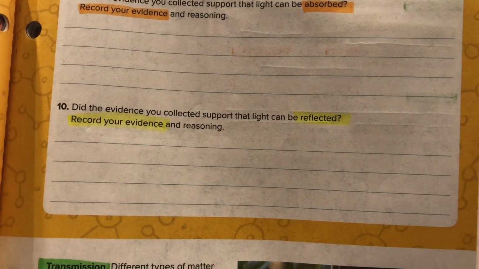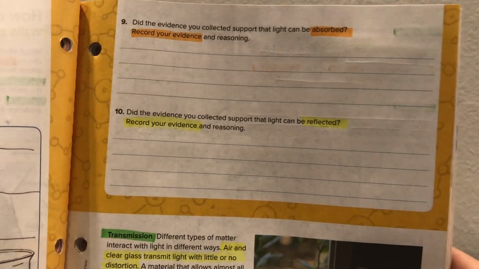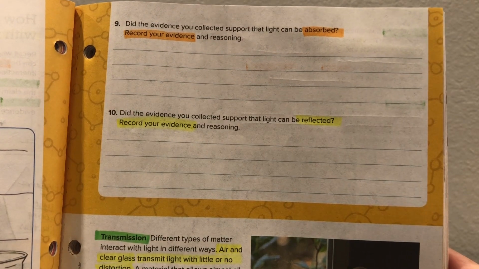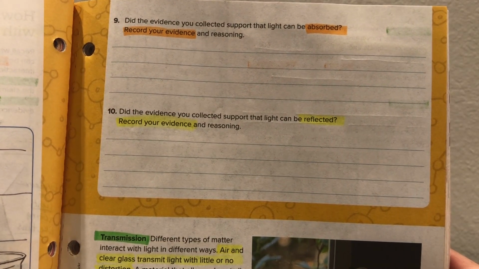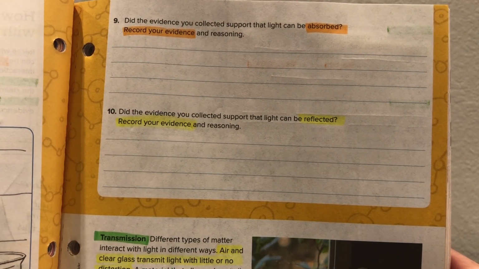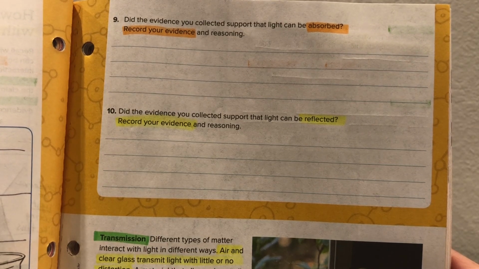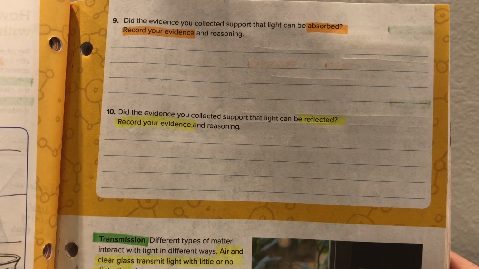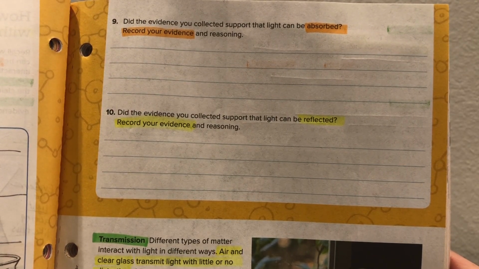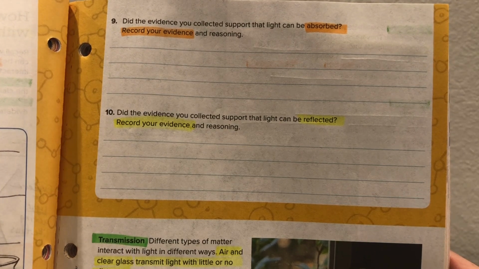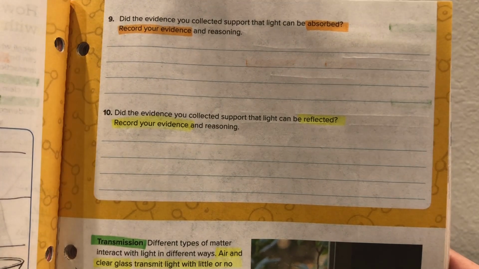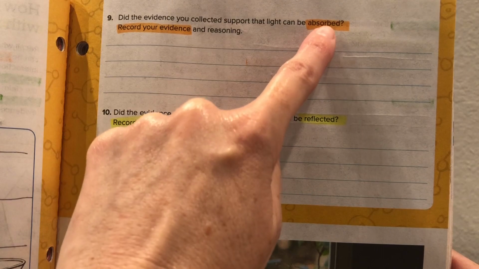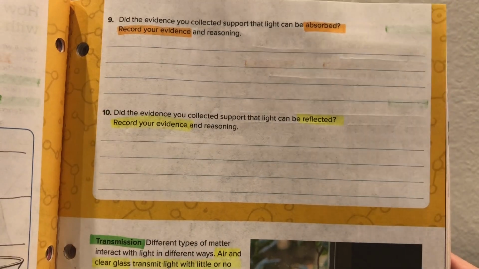what evidence did you collect that supported that light can be absorbed? Big hint, I actually said it during the thermometer. Absorbed, what evidence? And write it down right there. And finally, number 10, what evidence did you collect that would support that light can be reflected? That's a tough one, that light can be reflected, okay? Remember what these words mean: reflection, absorbed, and transmitted.